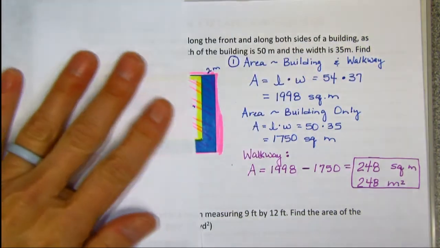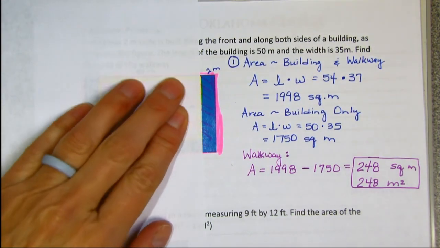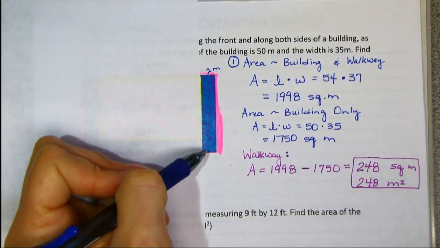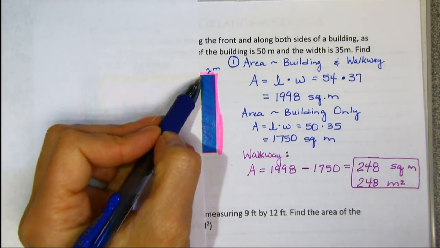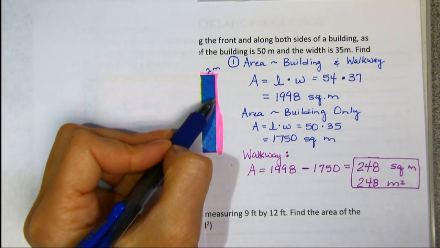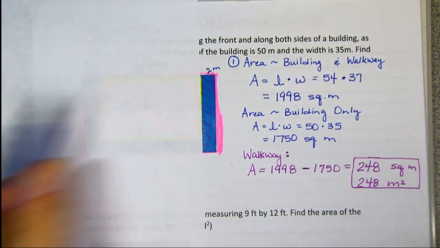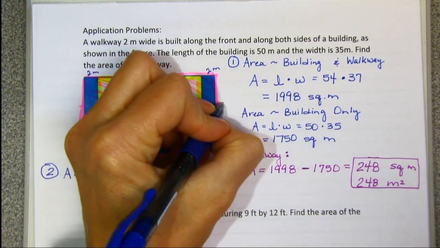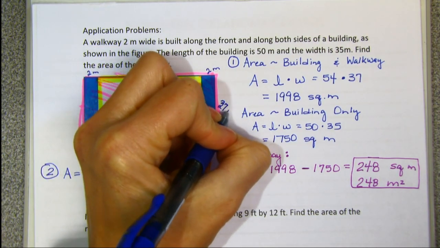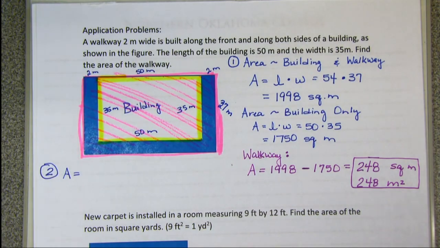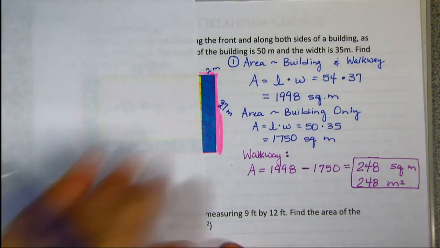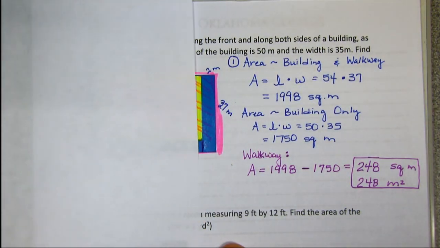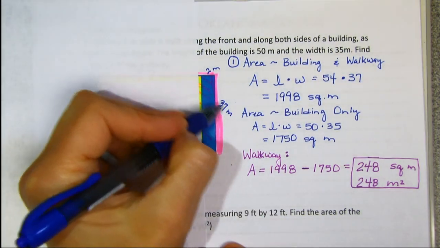So what we're going to do first is find this section of blue, which, this is a triangle, sorry, this is a rectangle. Length times width, this is 2, so I need to know what this side is. Well, that side is 35 plus 2, so I know this is 37 meters. So to find the area of this, I'm going to draw a line right here and take 2 times 37.